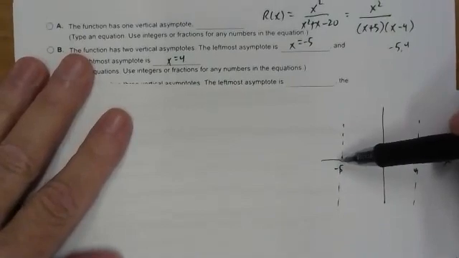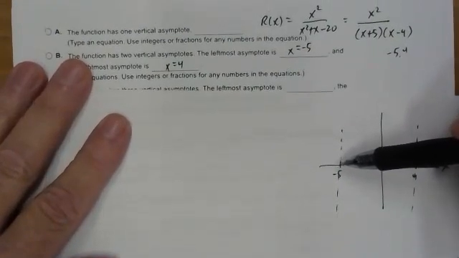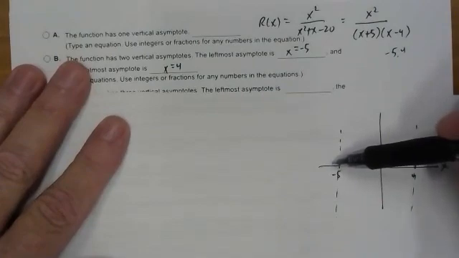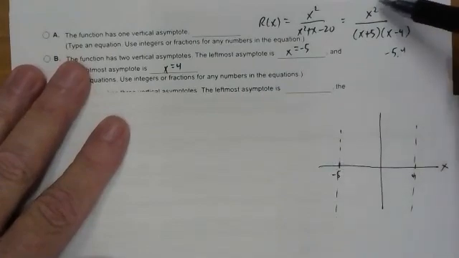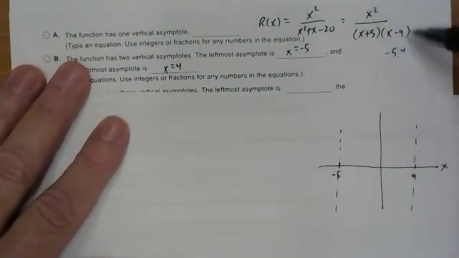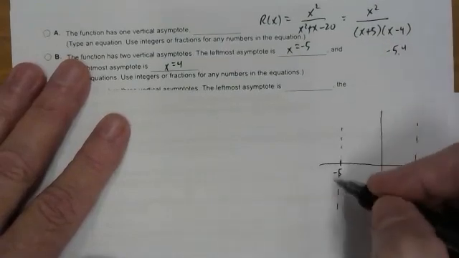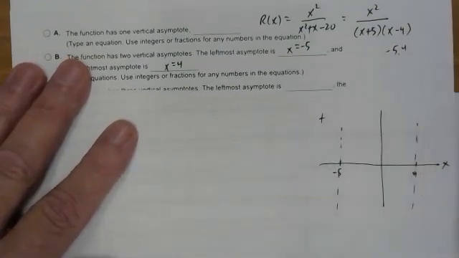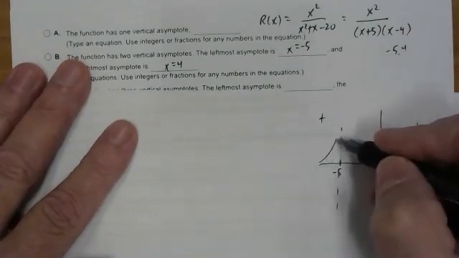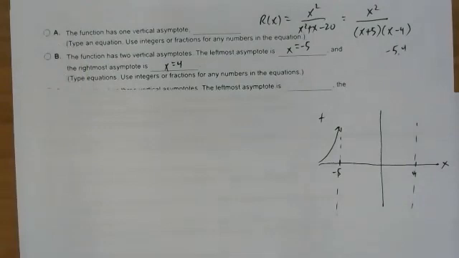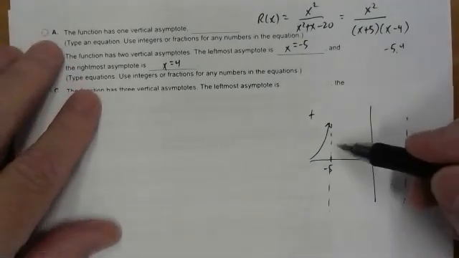So if you look up here, let's say I plug in something like -5.1, a value that's just a little bit to the left of this asymptote. What's going to happen in terms of the sign? Is it going to be positive or negative? Well, -5.1, this first parenthesis will be negative. This parenthesis is negative, two negatives are positive. So I think the graph may go like that, where the graph is positive and gets really close to the asymptote but never touches it.